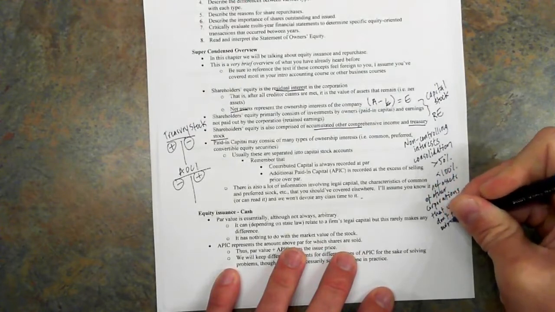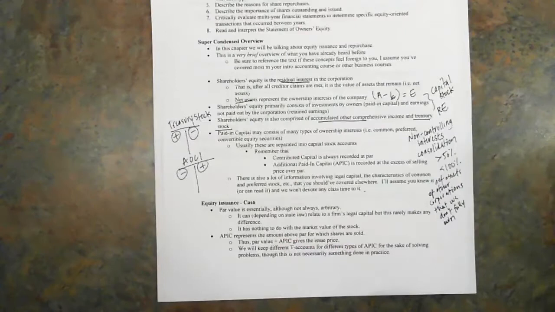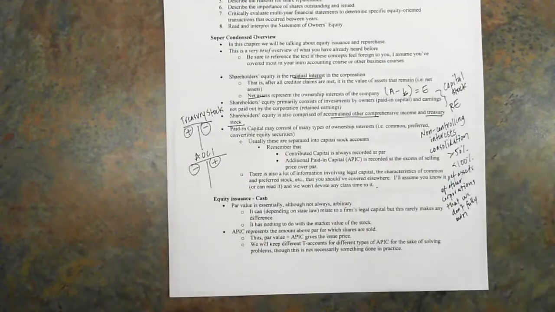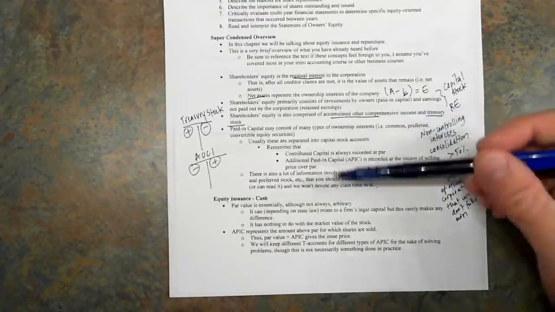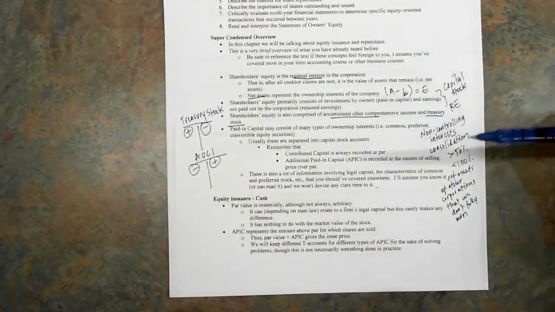And like I said, we'll revisit this a little bit in class today and talk about that. But that is a big thing in advanced accounting, and that's basically what you're going to spend the entirety of advanced accounting looking at. But back to the more simple, basic elements of the equity section.